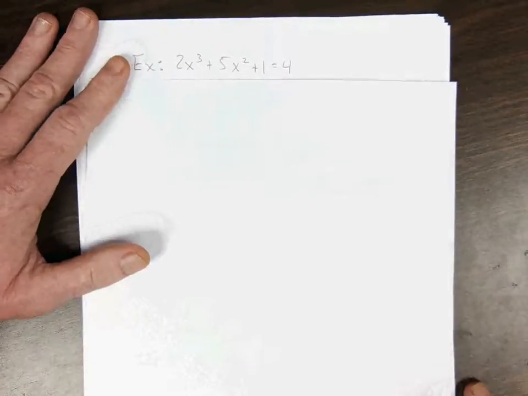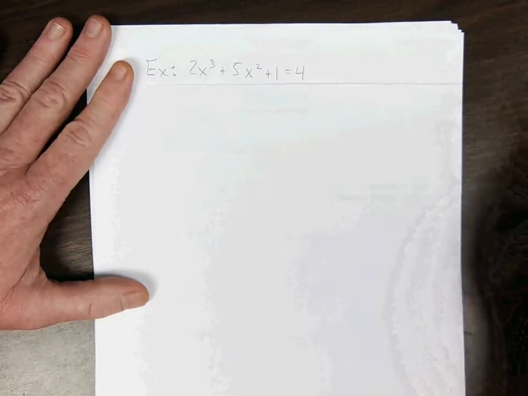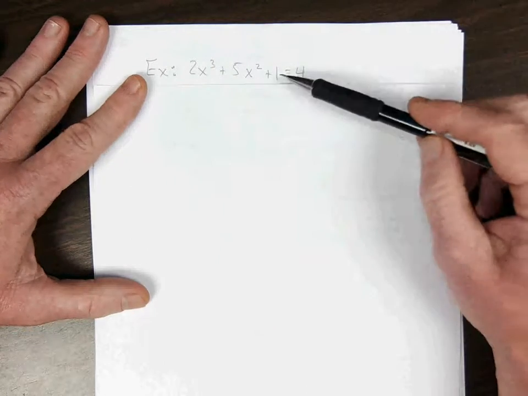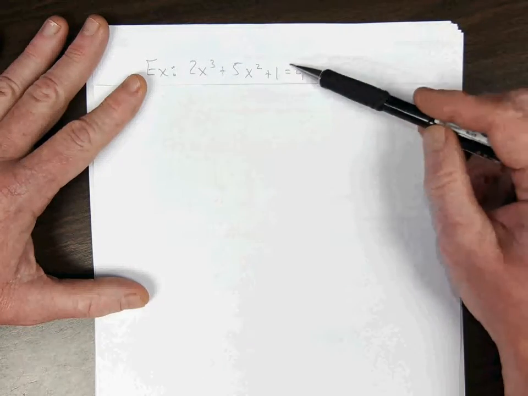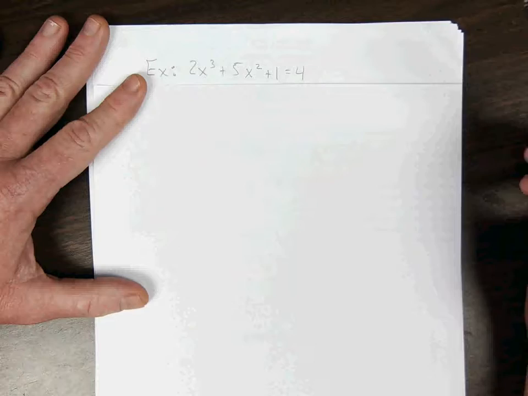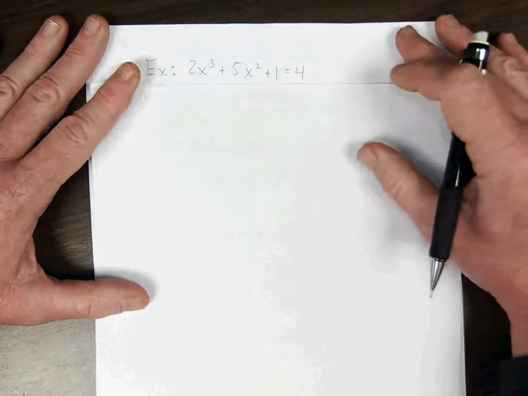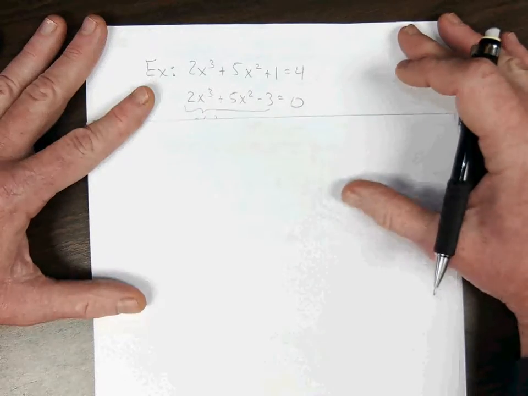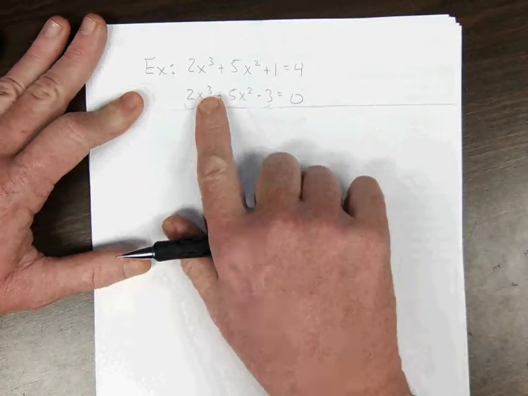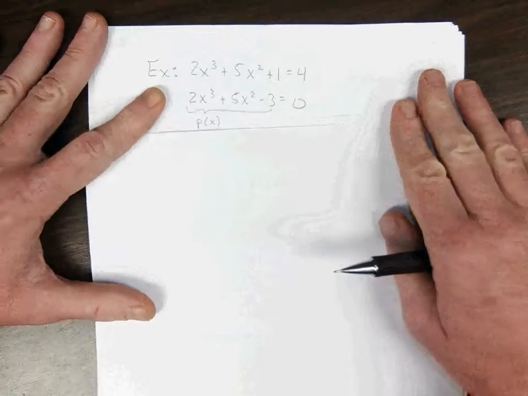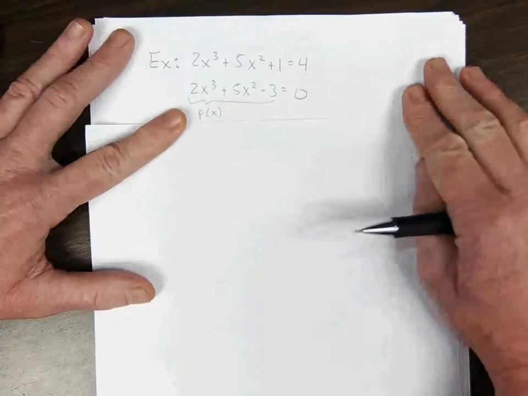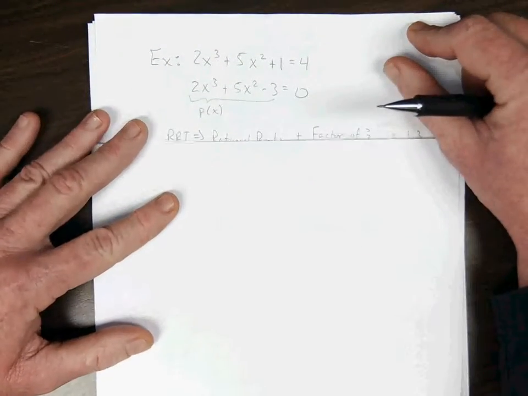So let's look at an example. Let's look at this polynomial equation right here. So we have this polynomial equal to 4. In the theory, you can actually think about constants being a polynomial. So this is really a polynomial equal to a polynomial. But we always get 0 on one side, so we end up with this polynomial equal to 0. So on the left side is that p of x I keep referring to in this problem.